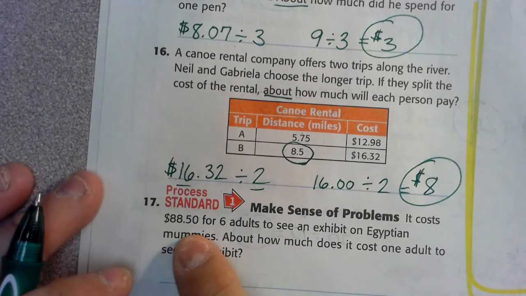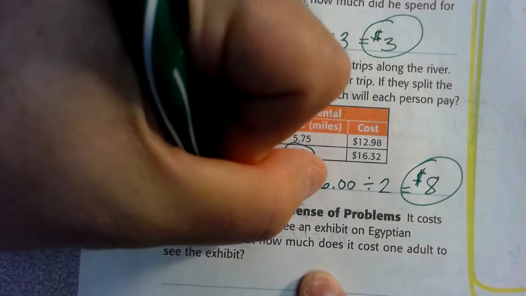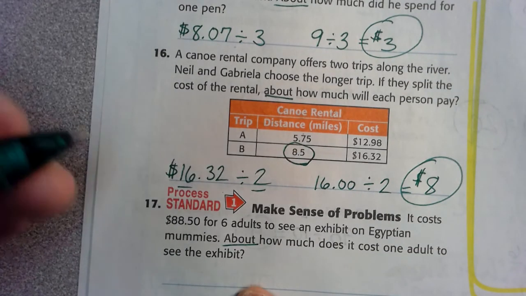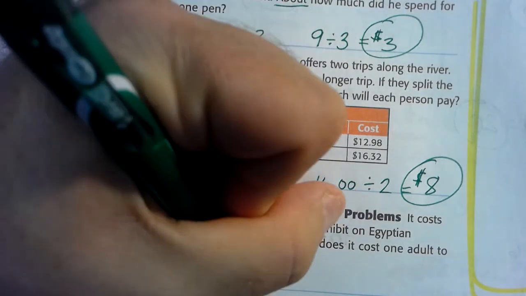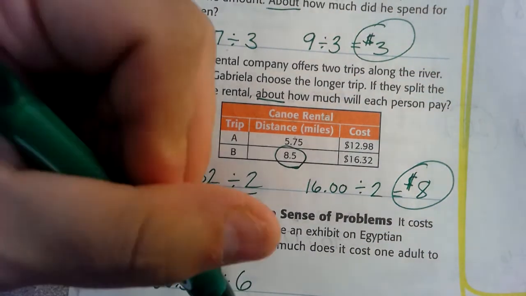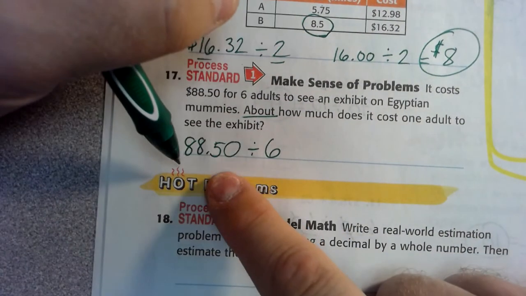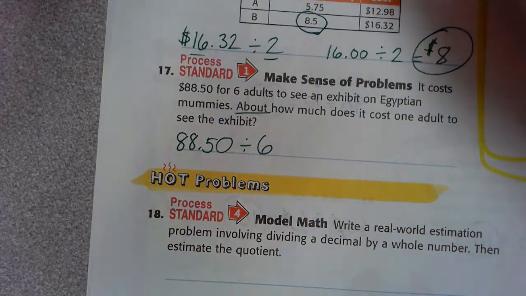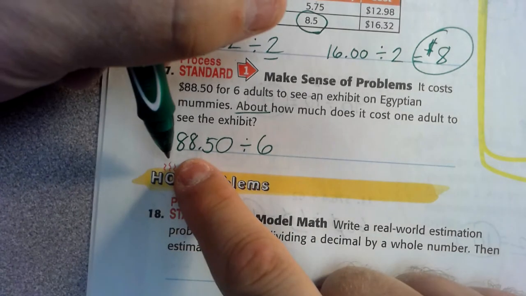It costs $88.50 for 6 adults to see an exhibit in the Egyptian mummies. About how much does it cost one adult to see the exhibit? So $88.50 divided by 6. Again, 6 doesn't go into 88 evenly.